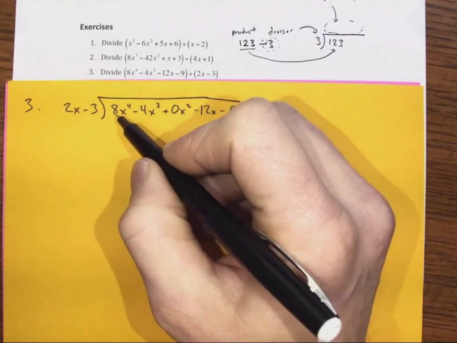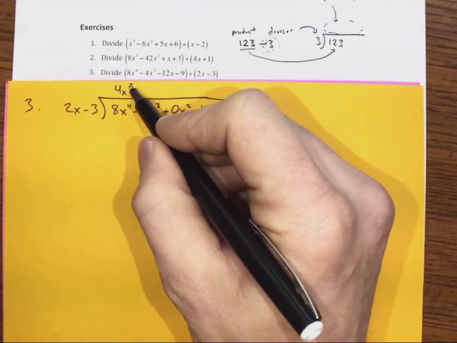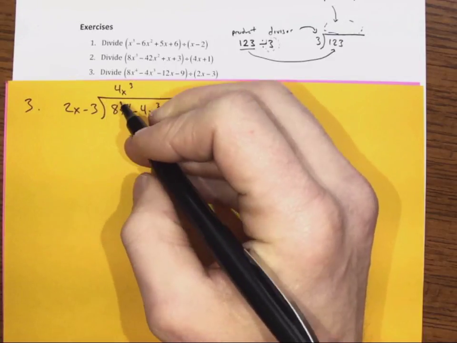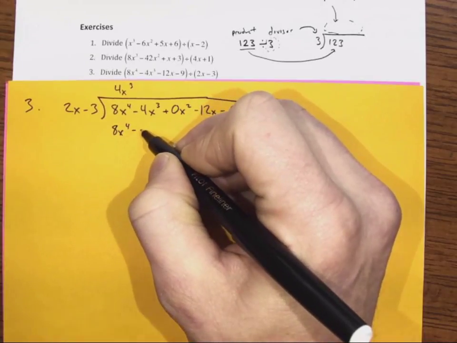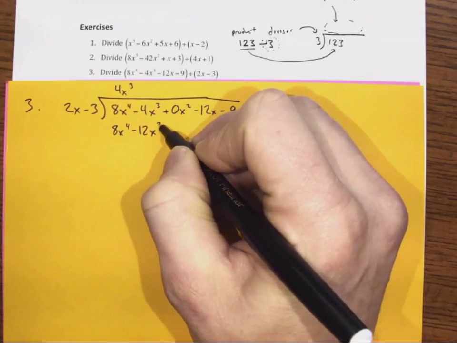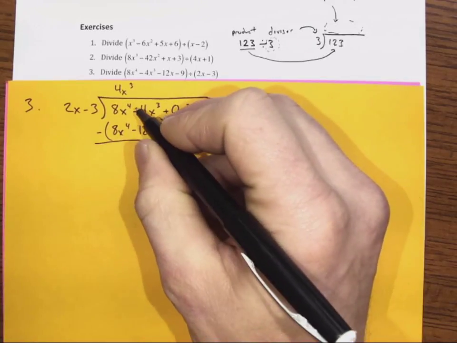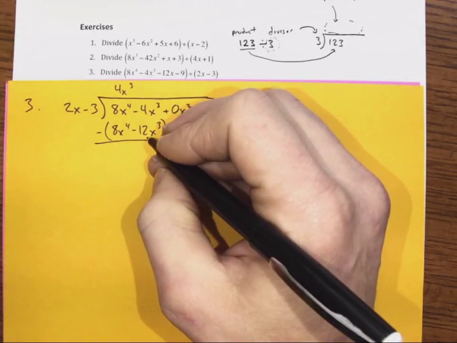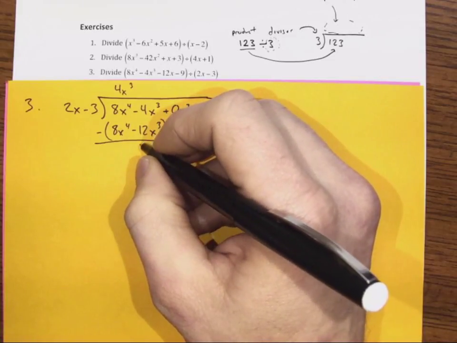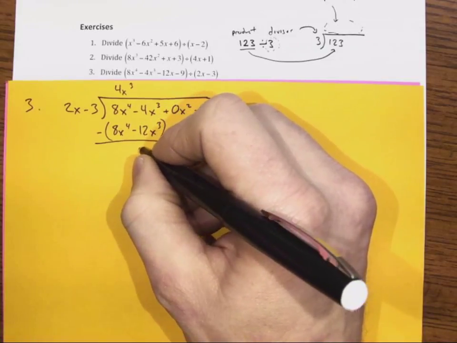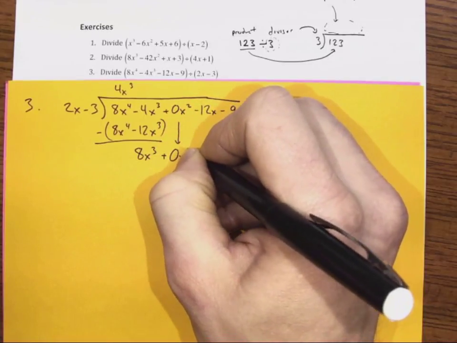2x goes into 8x to the power 4, 4x cubed times. Multiply this by both terms, and I get 8x to the power 4 minus 12x cubed. I'll take those away. Get 0 here, and 4 minus negative 12 is like 4 plus 12. Negative 4 plus 12 is 8x cubed, and I'll bring down 0x squared.